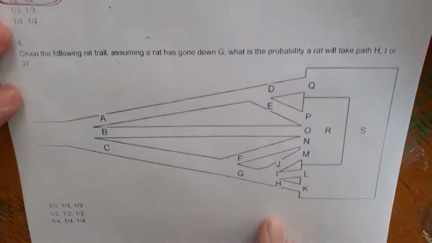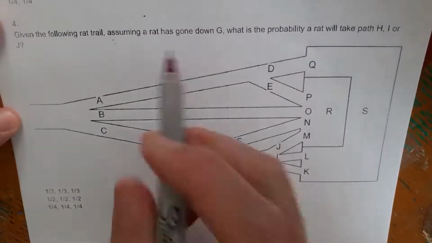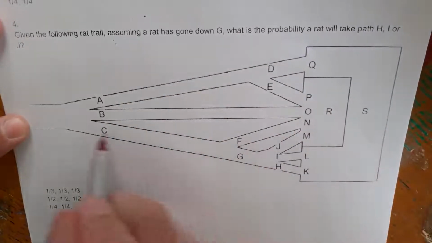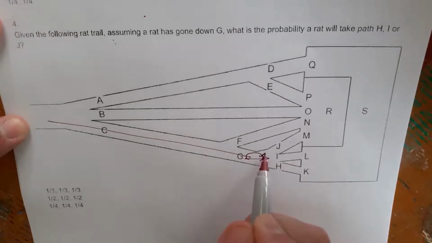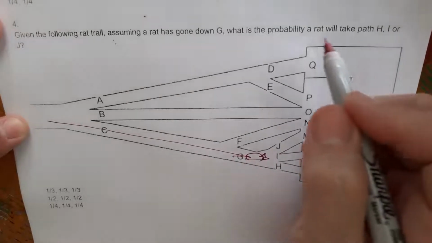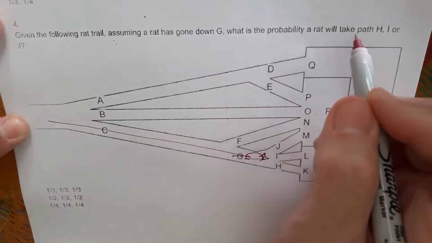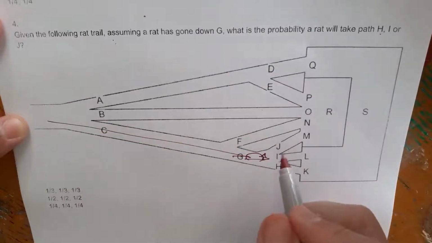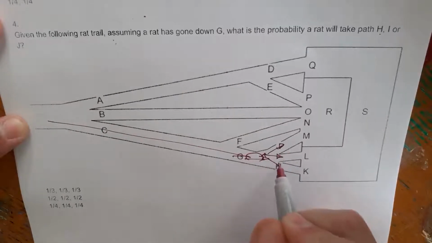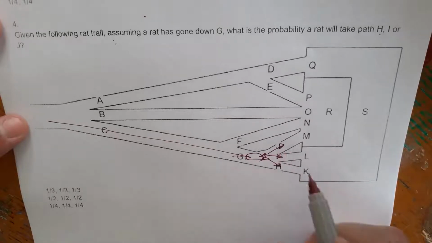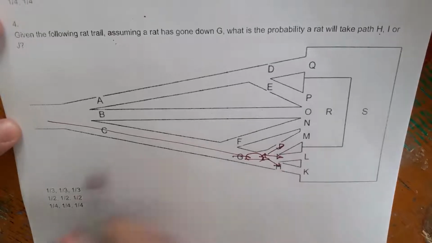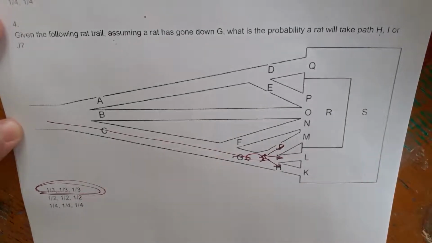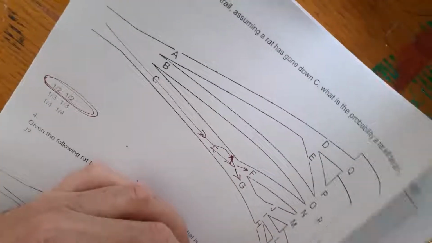The next one says, given the following rat trail, assuming that the rat has gone down G, so now the rat has gone down C and G. The rat is sitting right here, okay? What is the probability the rat will take path H, I, or J? So, will they go here, here, or here? Since there's three options, it's 1/3, 1/3, and 1/3 because it's got to add up to 1, right? Or 33.33% on each to add up to 100%.